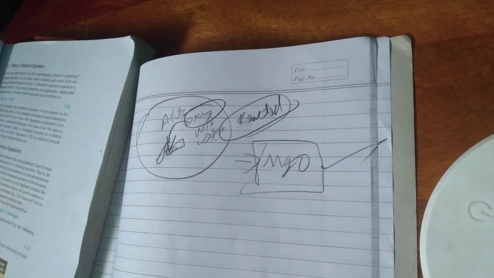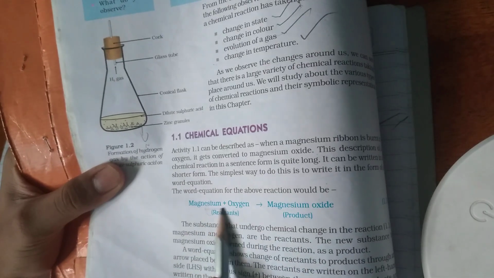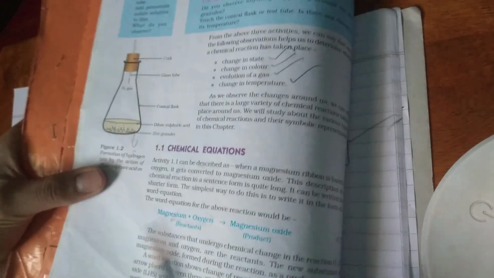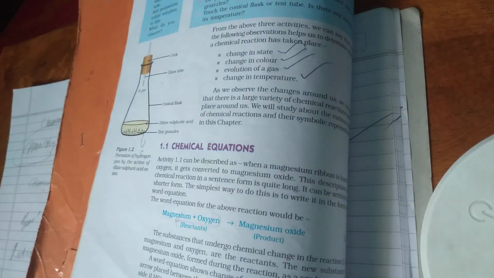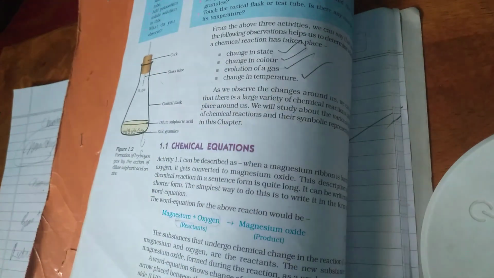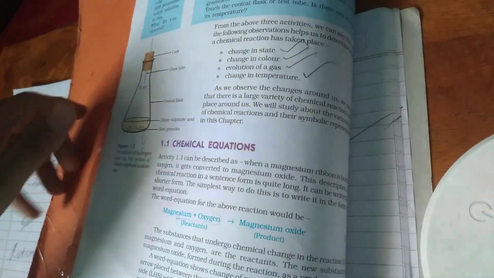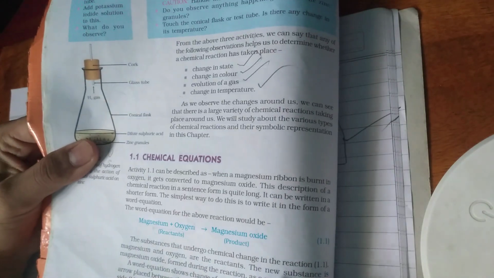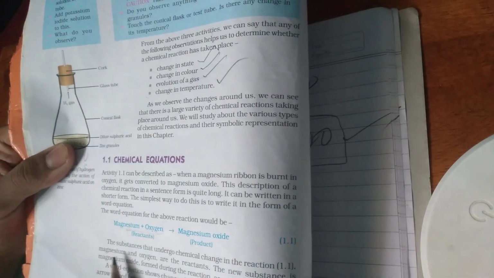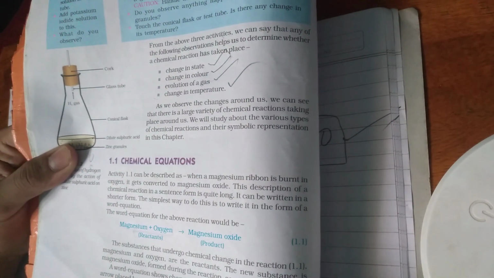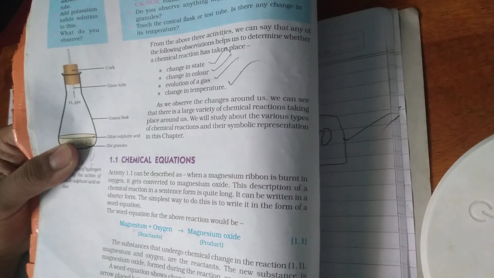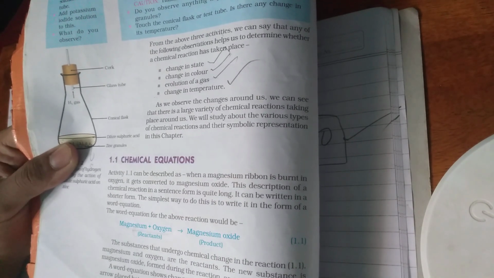So magnesium oxide is written like this in short form. As they have given the reaction, magnesium and oxygen both reacted to form magnesium oxide. When substances react, they are known as reactants. And what they form after the reaction is known as the product, which is magnesium oxide in this example. The substances that undergo the reaction, magnesium and oxygen, are the reactants. The new substance, magnesium oxide, formed due to the reaction is the product.